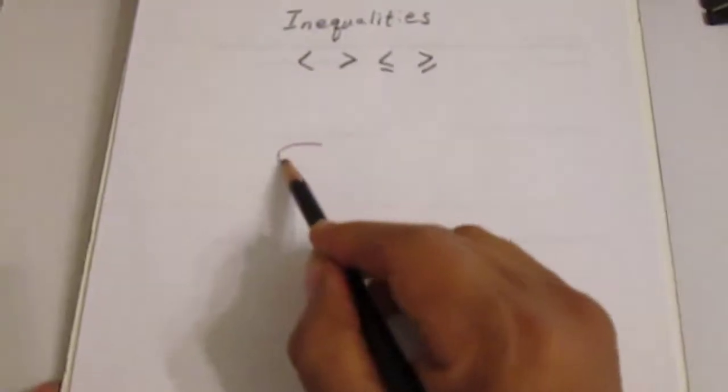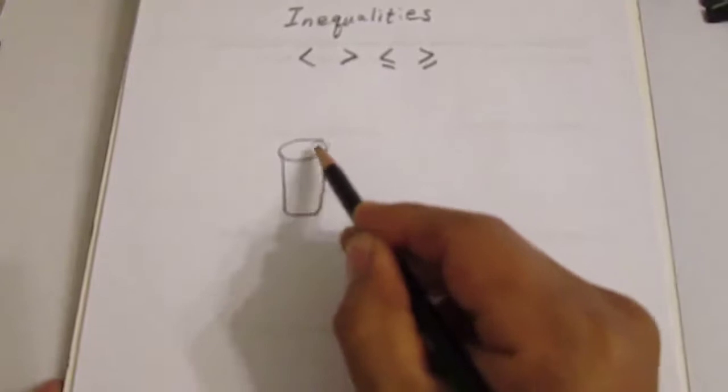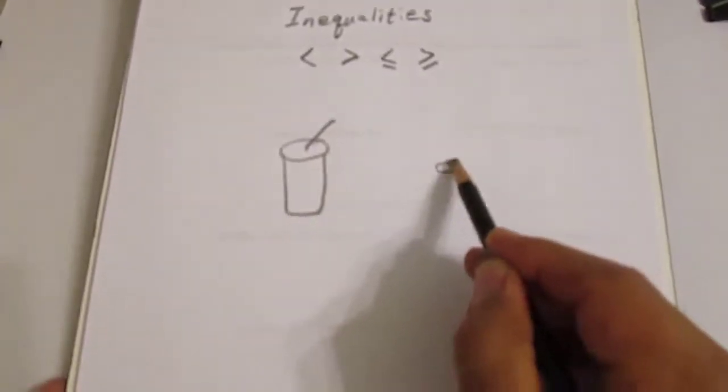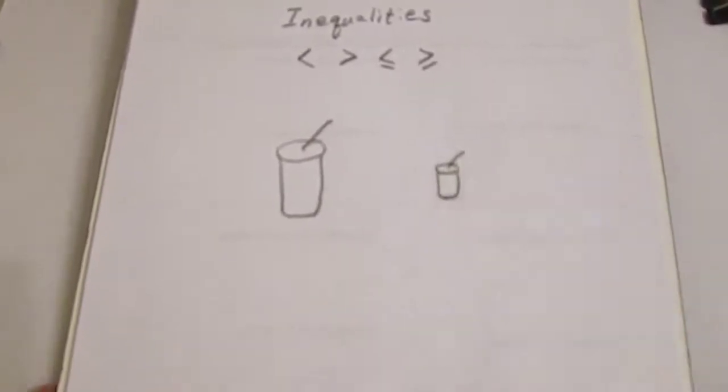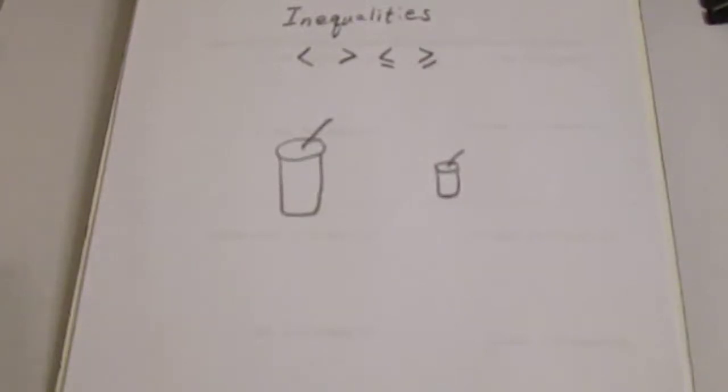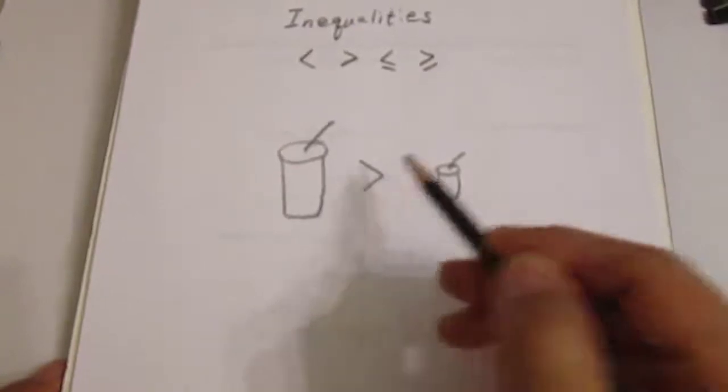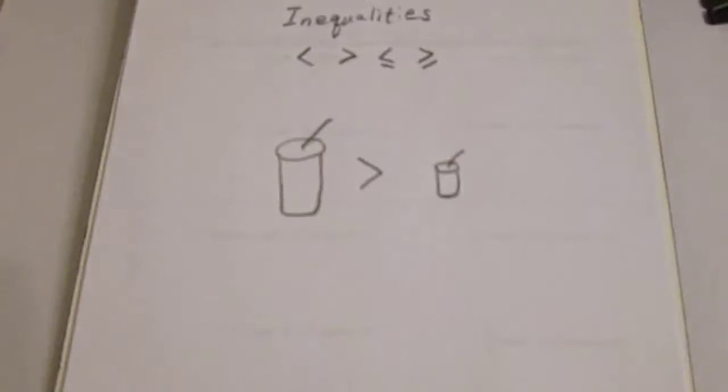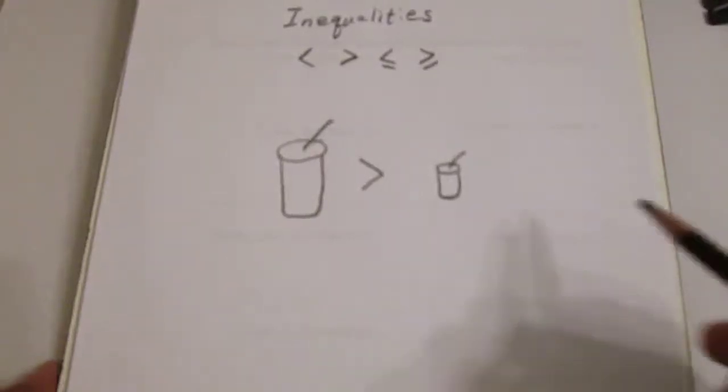My student had a problem in the middle of the lesson, getting all bogged down and confused with these signs. So I'm going to clarify this with right brain thinking. Let's say you haven't eaten all day, and then you come upon a milkshake. One's a big milkshake, and the other one's a small milkshake. You're really hungry, and you have a choice. Which way is your mouth going to open? The mouth is definitely open to the bigger one because you're really hungry.